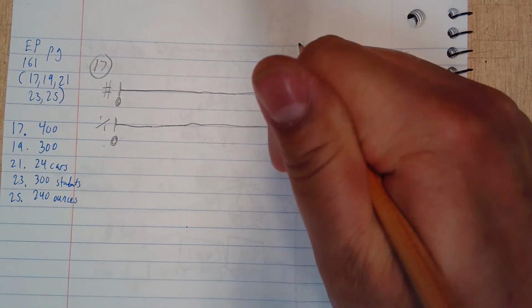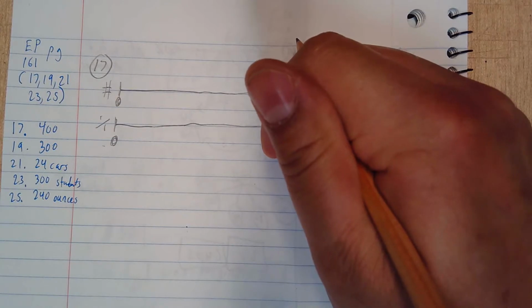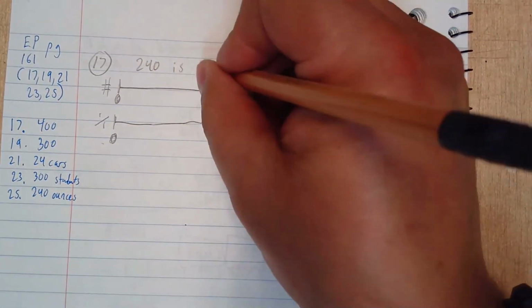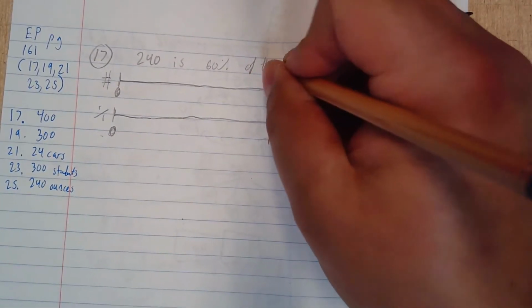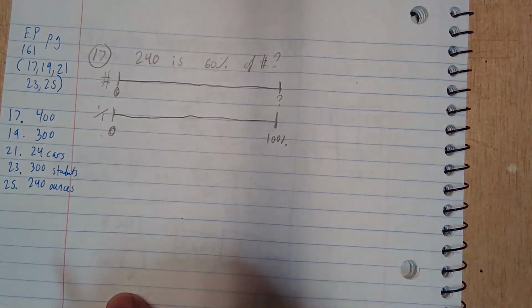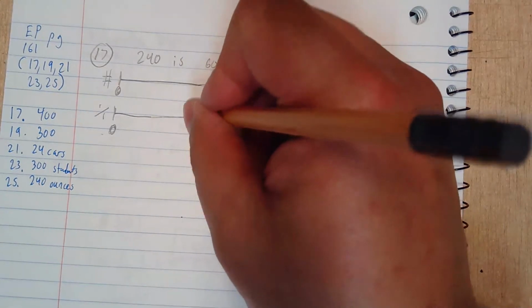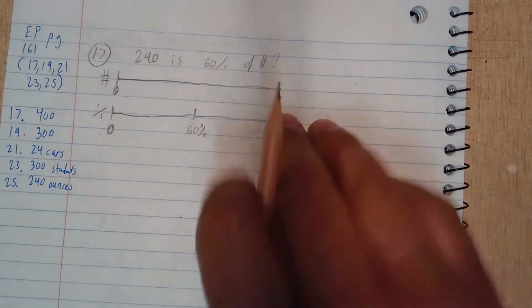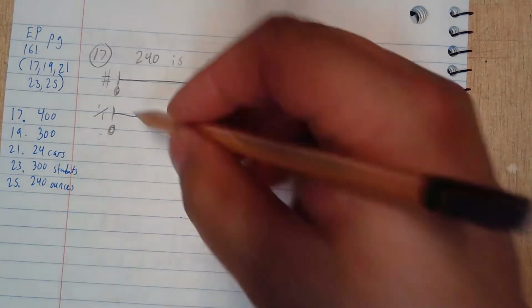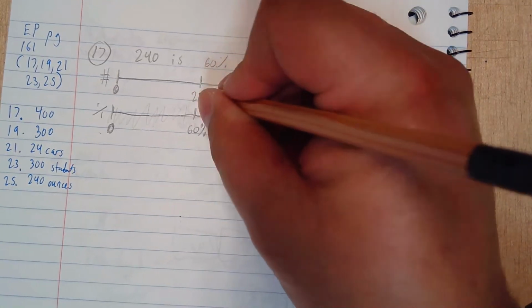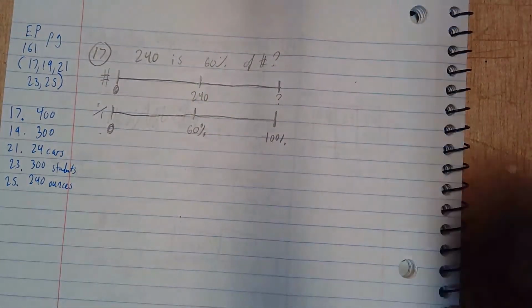How do we know? Because the problem says, I'll write the problem down, 240 is 60% of what number? We don't know. Okay, look at the percent line. We do know the percent, 60%. Okay, that's less than 1. We only have part of it, right? We only have this much. And with that 60%, we know we have 240 of it, 240 whatever it is we're talking about.